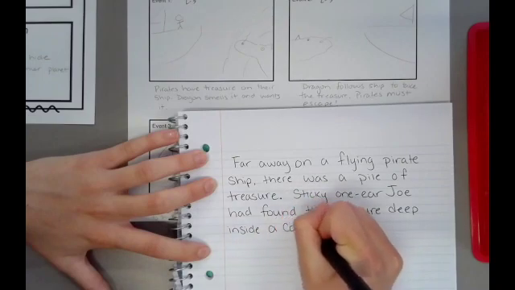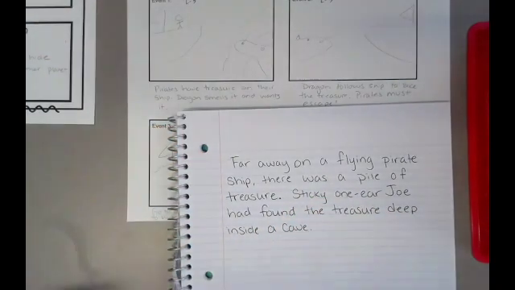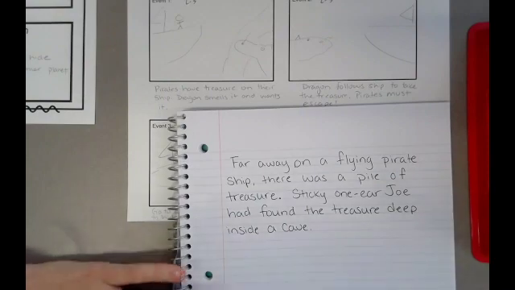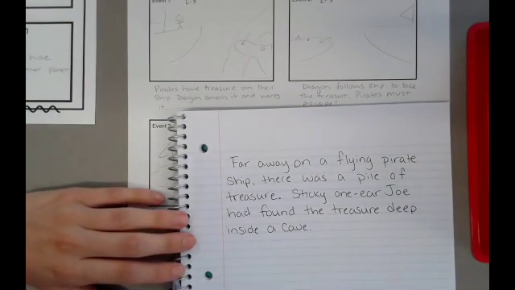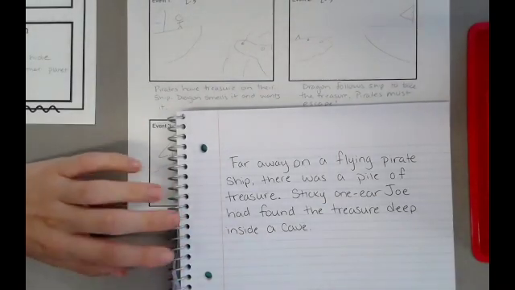Ooh, that gives my reader a little more detail on where they got this treasure and how he found it. Now I can go into the dragon smells it and wants it.